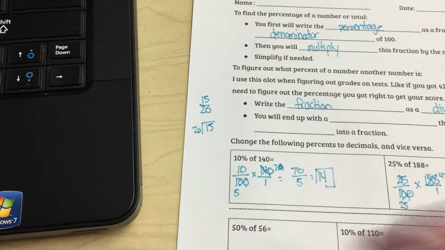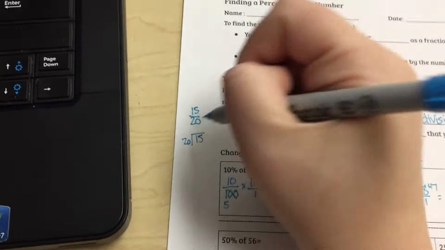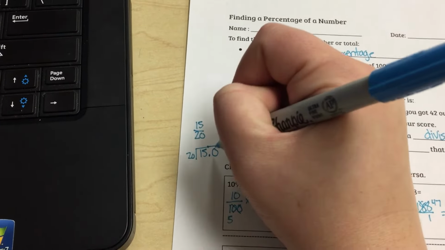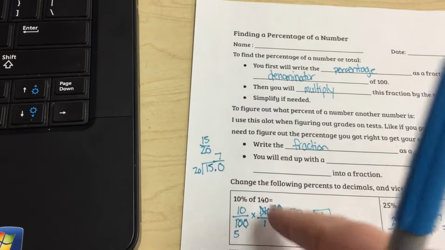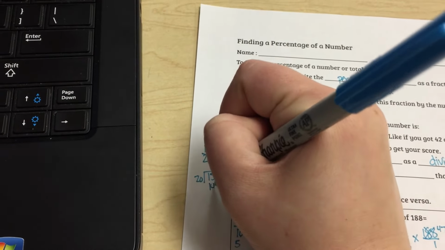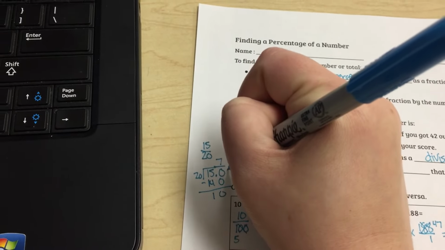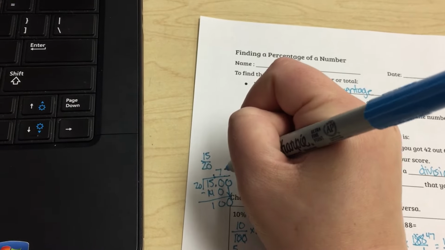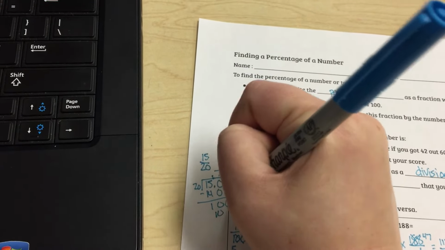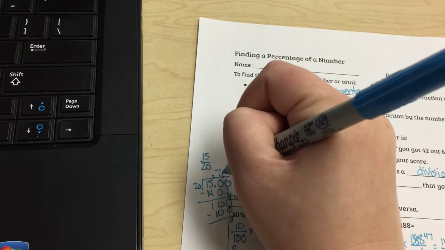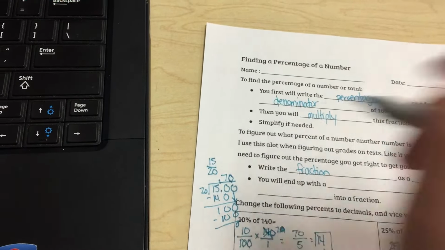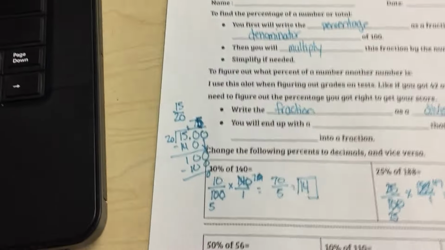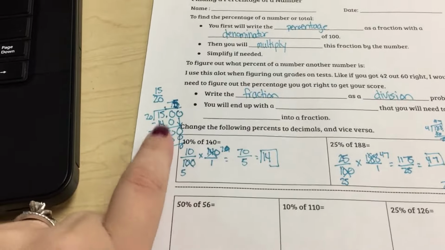And I'm going to have you take these notes even though we're not using this today because you're going to need it tomorrow. 20 can't go into 15, so I have to add that decimal and the 0. 20 goes into 150 7 times. 7 times 20 is 140. When I subtract, I get 10. I'm going to add another 0 because I don't want a remainder. 20 goes into 100 5 times. I'm sorry, this should have been my 5. What am I doing? Getting ahead of myself. I don't have a remainder, so I can stop there.